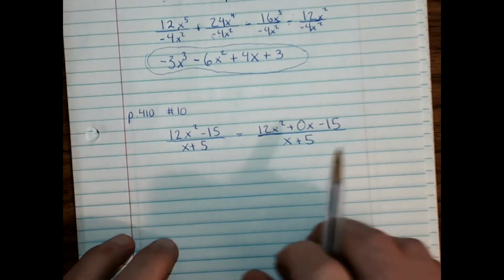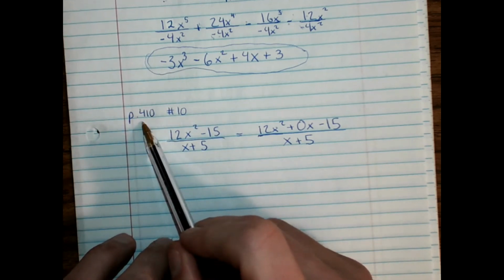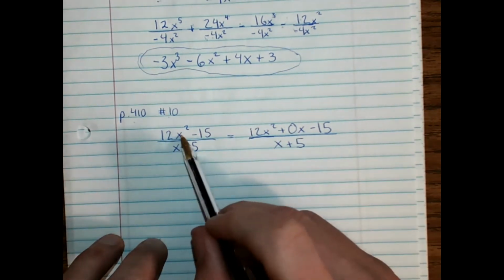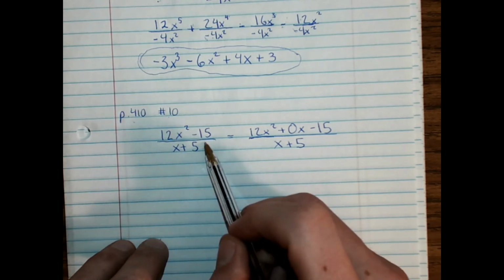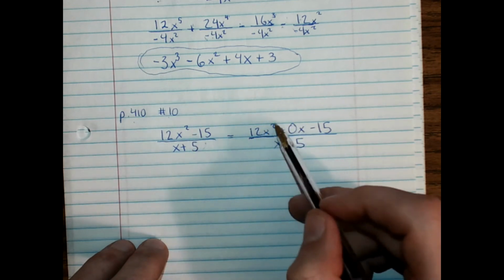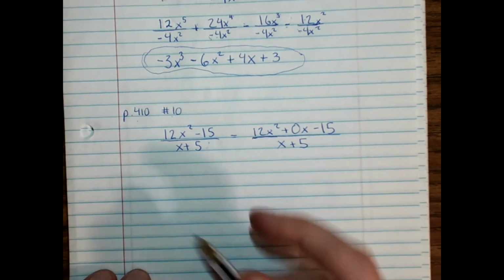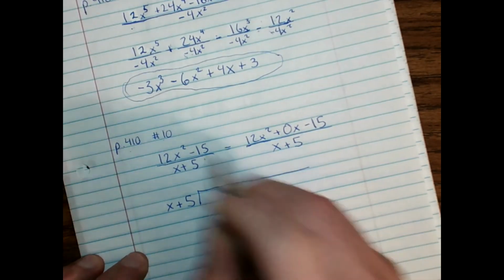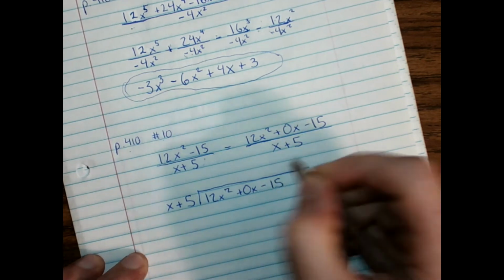Sometimes it can be helpful to add in stuff that isn't there, as long as it's reasonable. Again, page 410, number 10. We've got 12x squared minus 15, and we want to do synthetic division. But we're missing our middle term, so I'm going to add that in and do 12x squared plus 0x minus 15, all divided by x plus 5, and then set up the division. X plus 5 goes into 12x squared plus 0x minus 15.